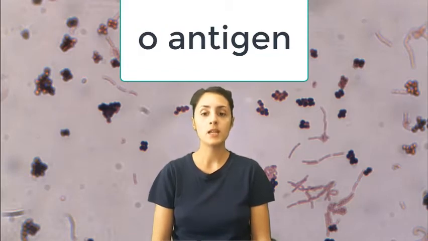O antigen is heat stable and it's basically a phospholipid, while Vi antigen is analog to K antigen and it's heat labile again. Vi polysaccharide acts as a virulence factor by inhibiting phagocytosis, resisting complement activation, and bacterial lysis.